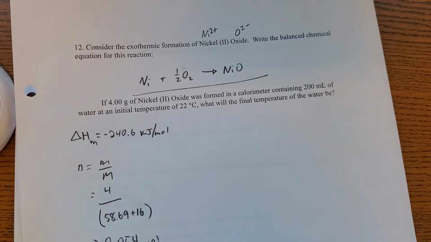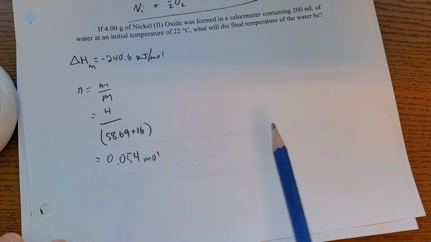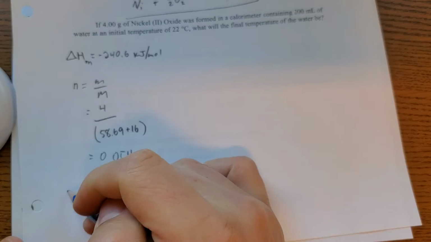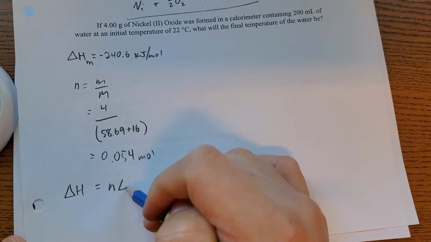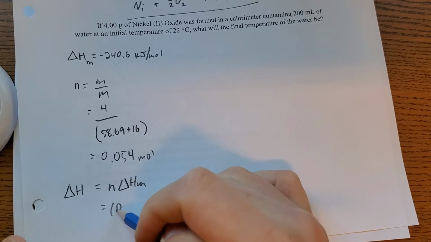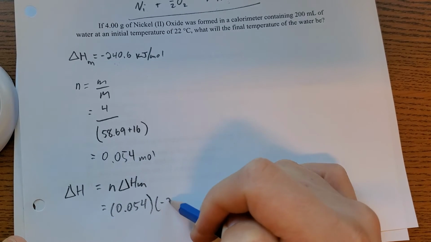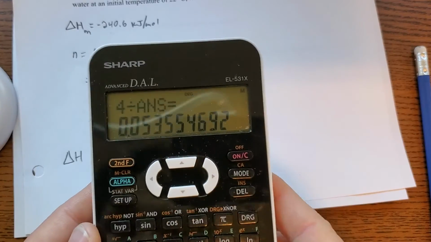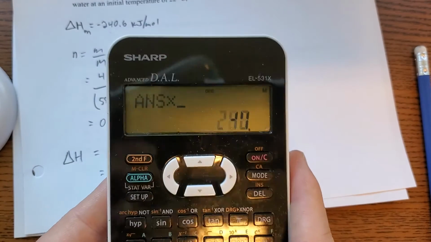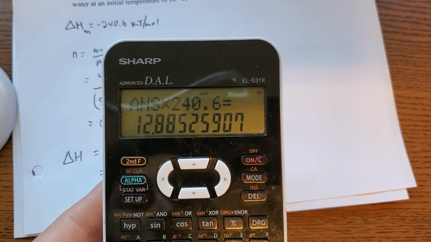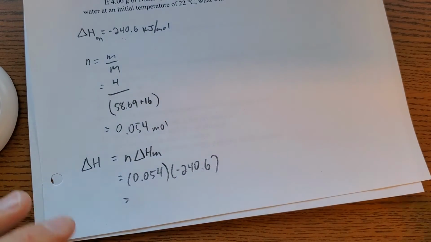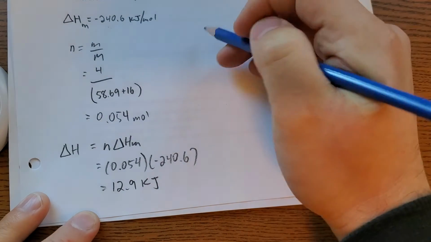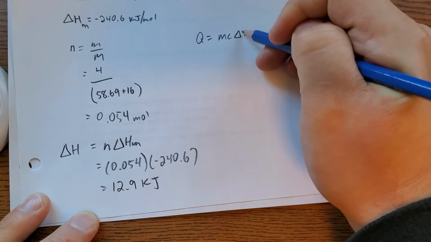Now we're going to be able to find out how much energy is released when 4 grams is formed. We just have to multiply the molar value by the number of moles. So I'll call it delta H, number of moles times the molar enthalpy. We're dealing with about 12.9 kilojoules. Great. So that's what we're going to put into our calorimeter formula here.